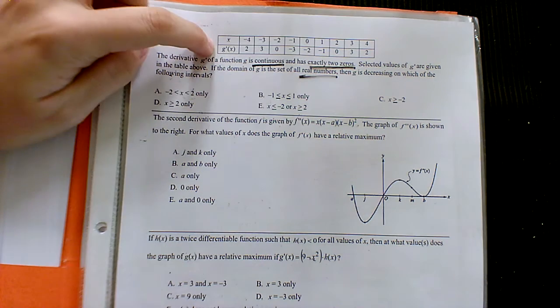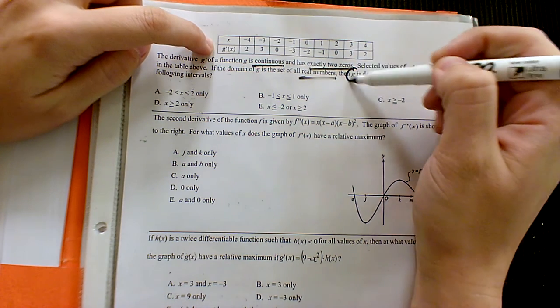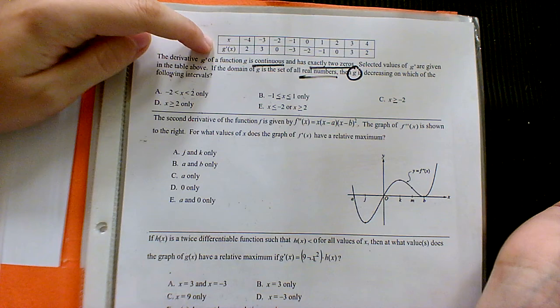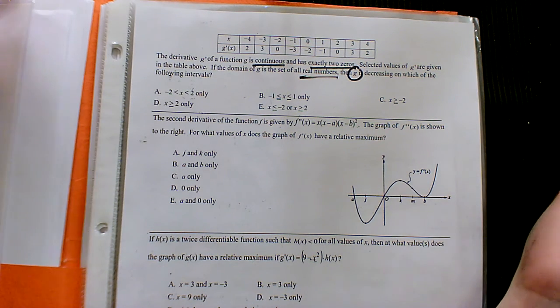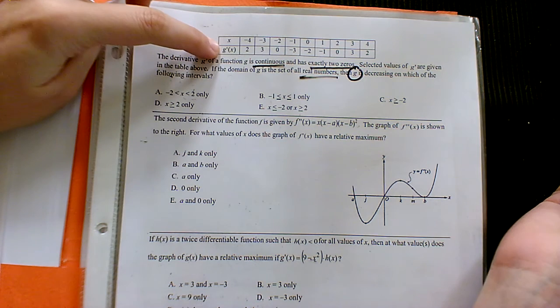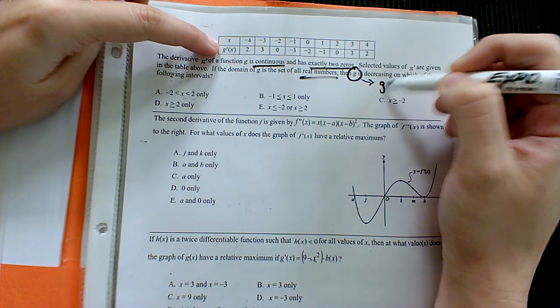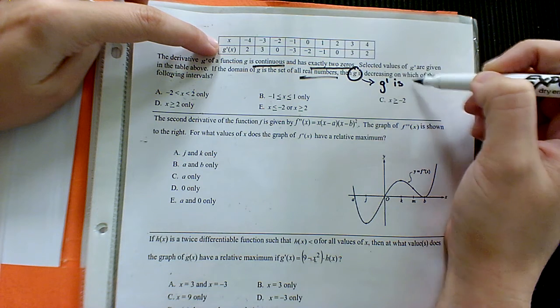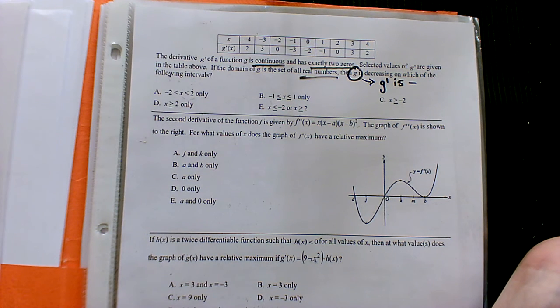So they're giving us derivative information in a table, and they're asking us about an original function g. So we have to think about that connection, that relationship. If we want the original to be decreasing, what characteristics should we be looking for in the derivative? Negative. All right, so g prime is negative. Where does that happen on the table?